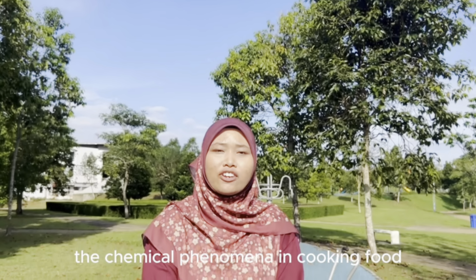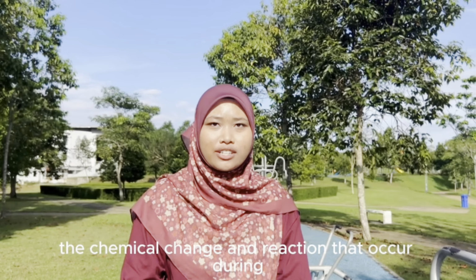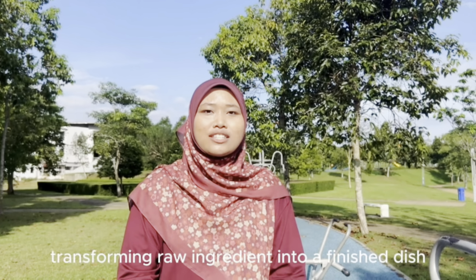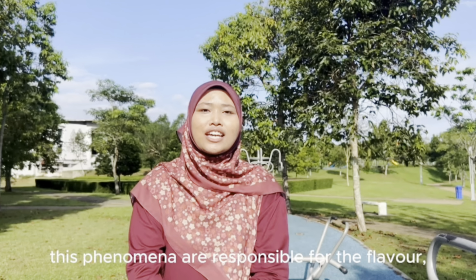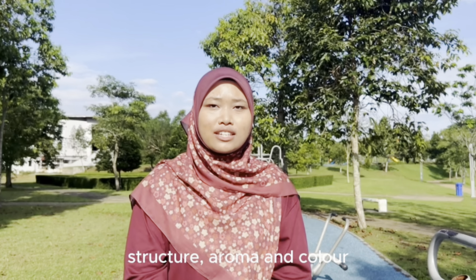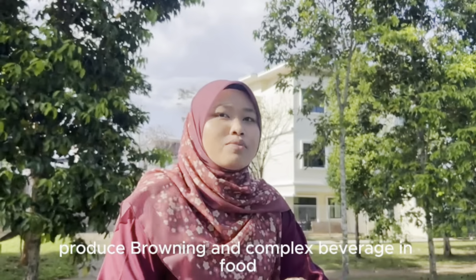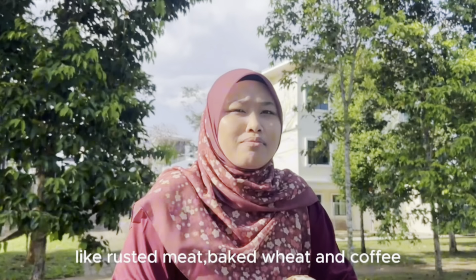The chemical phenomena in cooking food refer to the chemical changes and reactions that occur during the cooking process, transforming raw ingredients into a finished dish. These phenomena are responsible for the flavor, texture, aroma, and color of cooked food. They also produce browning and complex flavors in food like roasted meat, baked bread, and coffee.